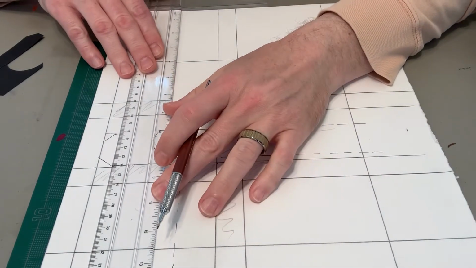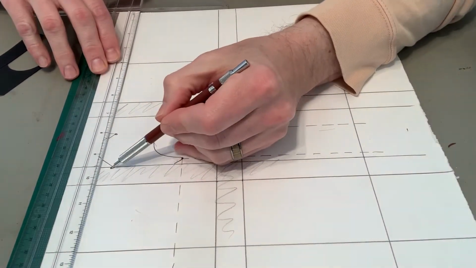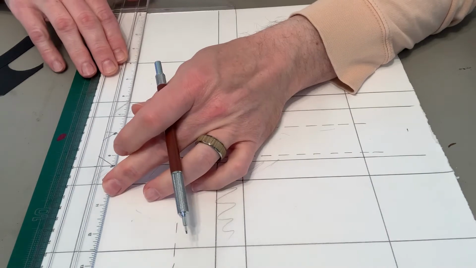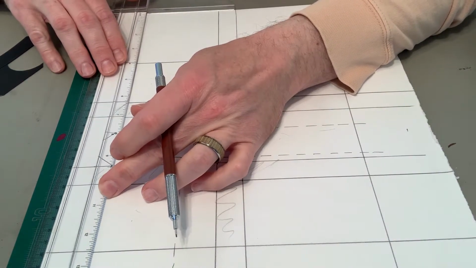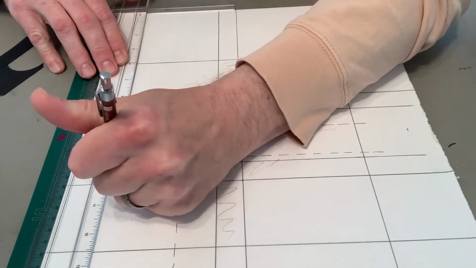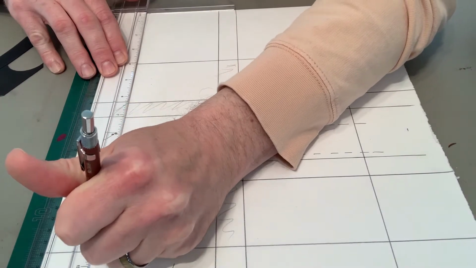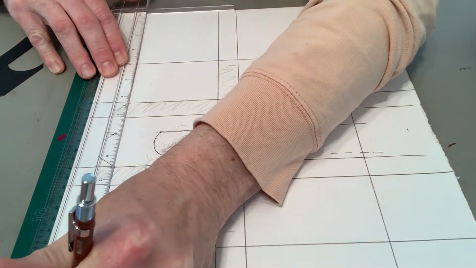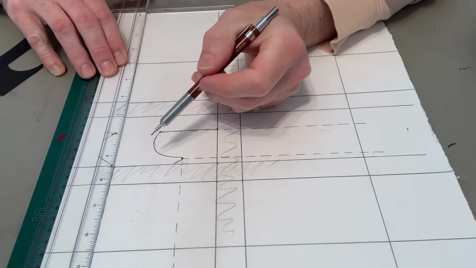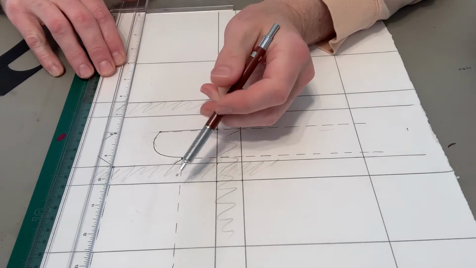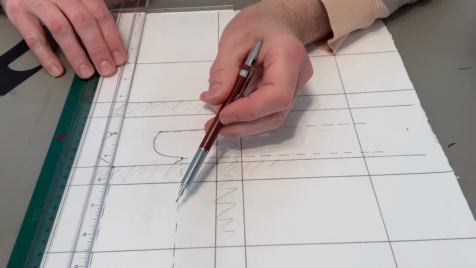I'll come down and I've got another event right here, so I'm going to go on that same side and do more transfer lines.